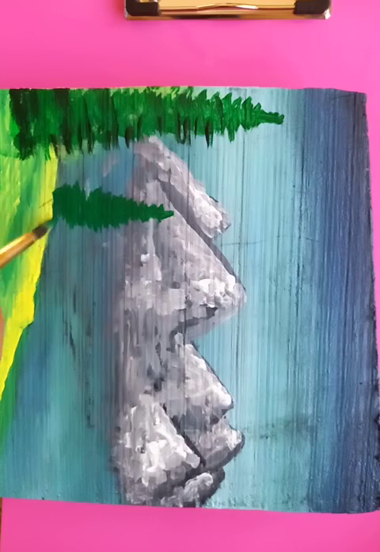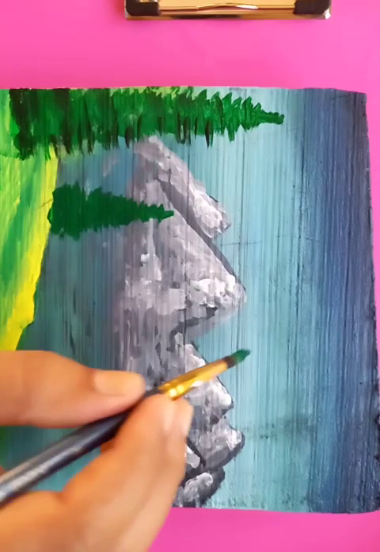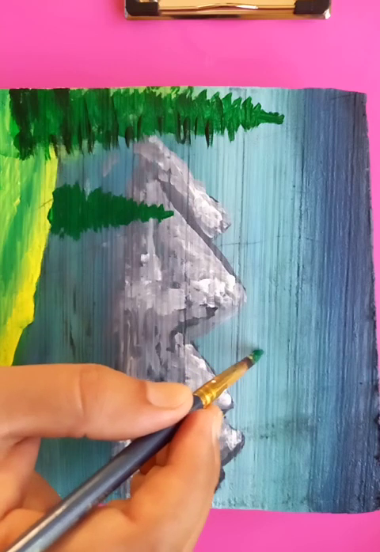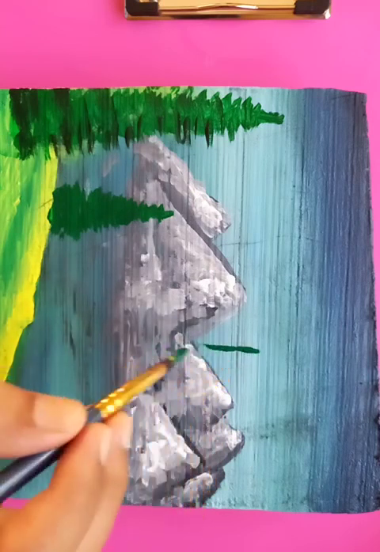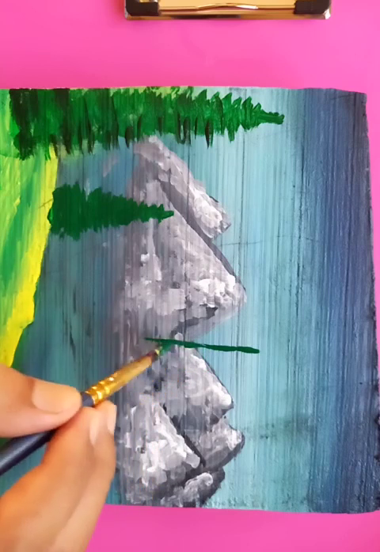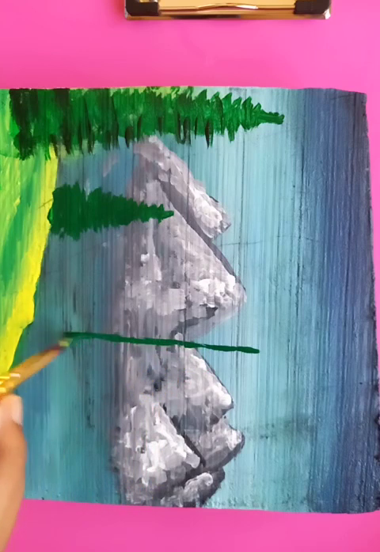Another tree you can see here, which is straight here over the hills, and I'm going to draw this tree straight up here.